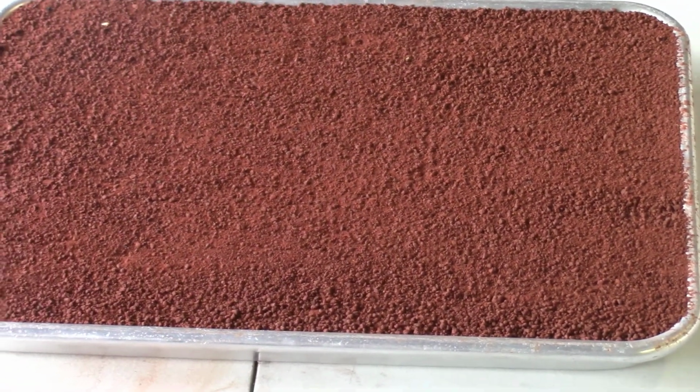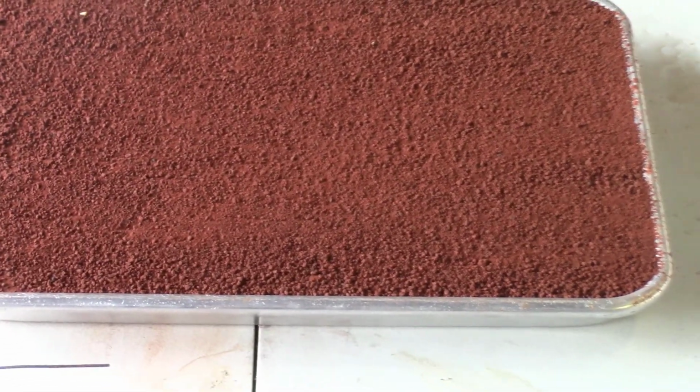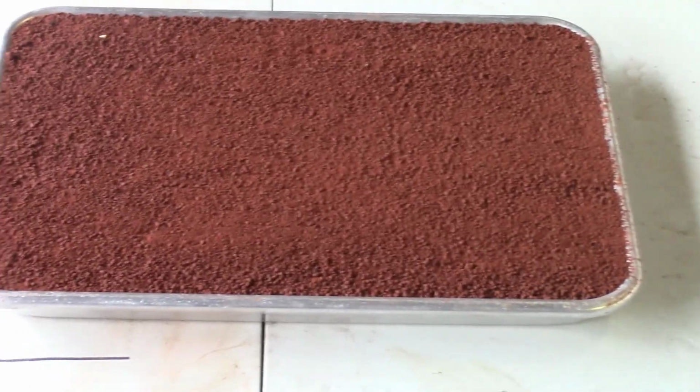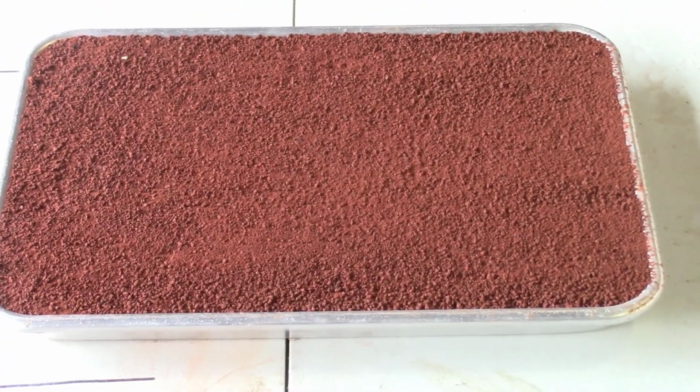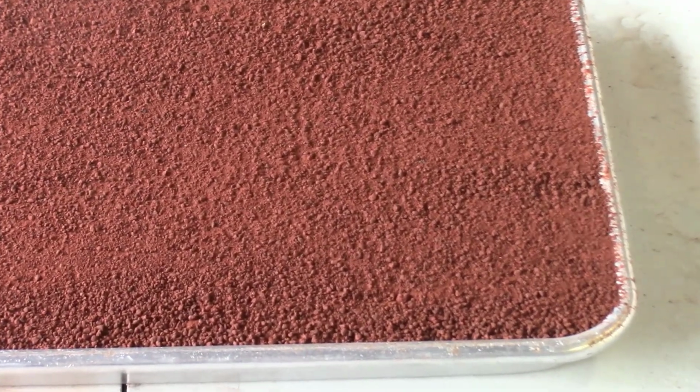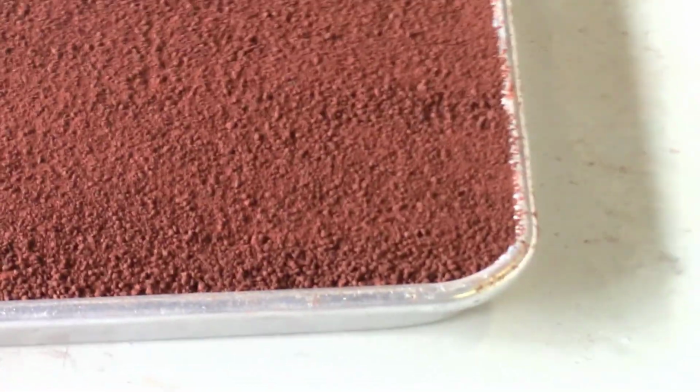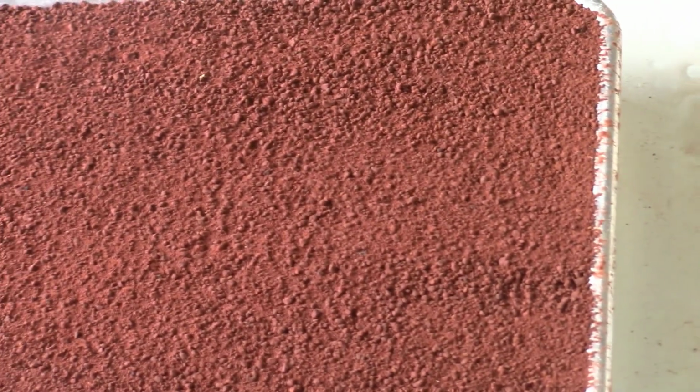You can see that we don't have any detachment or transport occurring. We have now increased the threshold velocity of the soil due to the increase in antecedent moisture content.